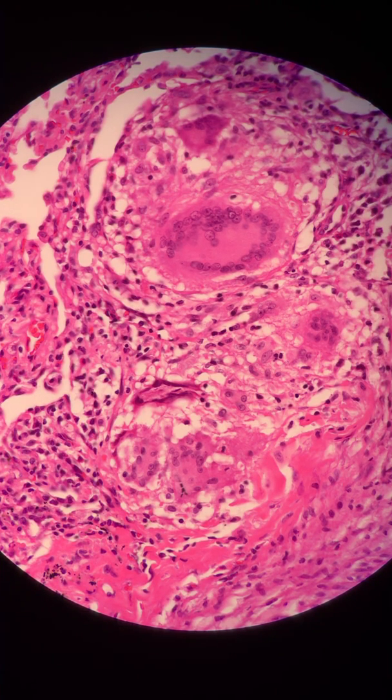They act as protection against unusual organisms, for example Mycobacterium tuberculosis. They eat this Mycobacterium tuberculosis and try to kill it.